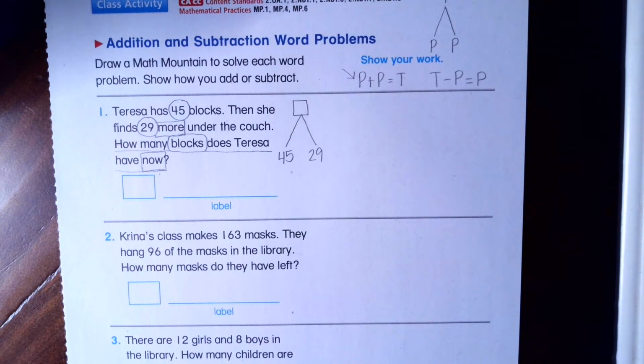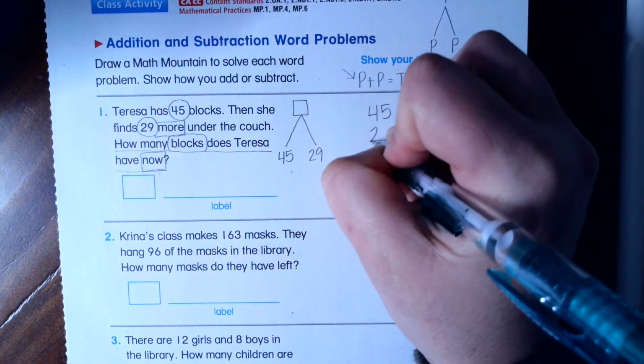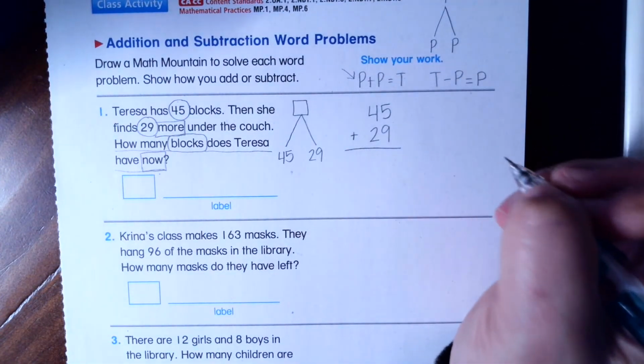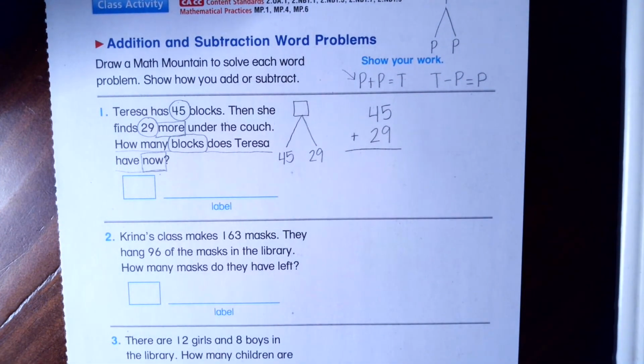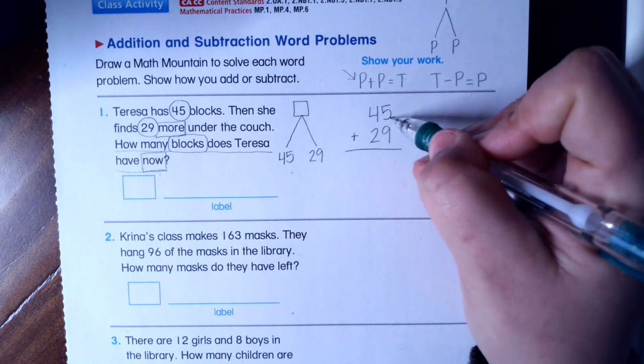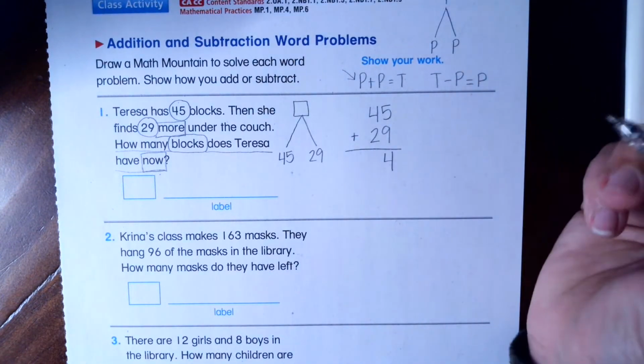Now, when we're solving problems that have bigger numbers, we are not going to write them side to side. We need to write them up and down so we can make our new groups. Okay, do you remember how to add like this? It's been so long. We start in ones town. 5 plus 9. If I add 5 plus 9, I get 14.